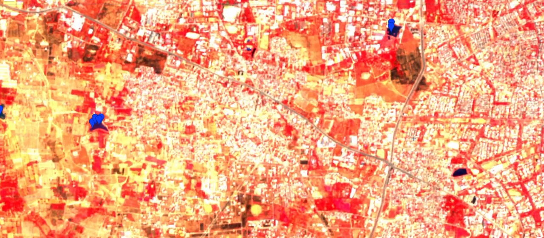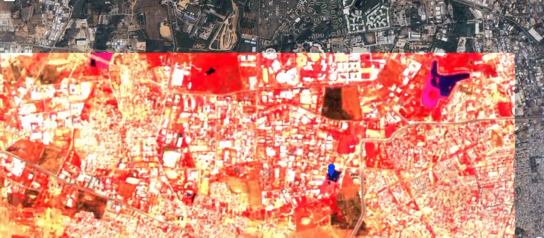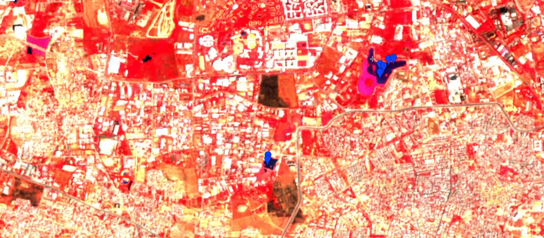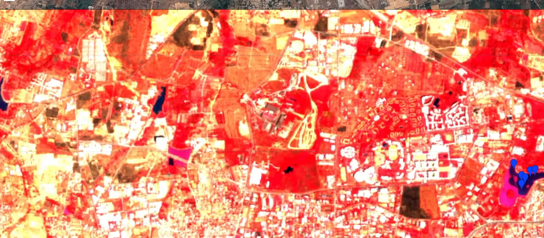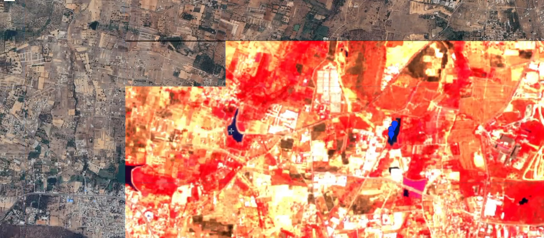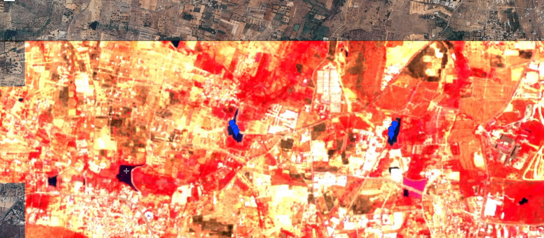Here also you will find one more water body, and this is also a water body. Here also you will find water bodies. Yeah, I think that's enough.